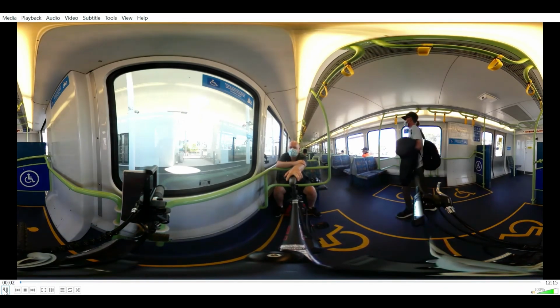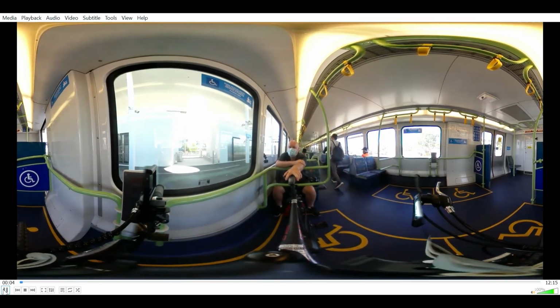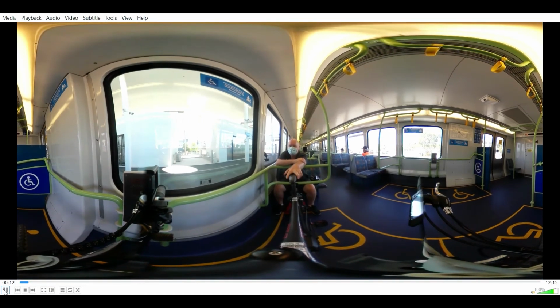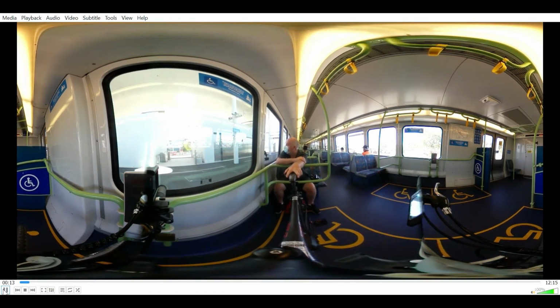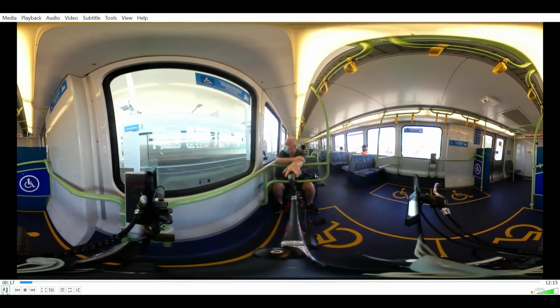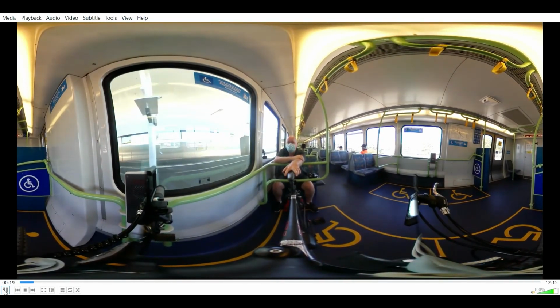Looking at the video using the VLC player, we can still see it's an equirectangular shape. It's not the true 360 video. That means we have to inject the metadata so that the VLC player knows that this is a 360-degree video.